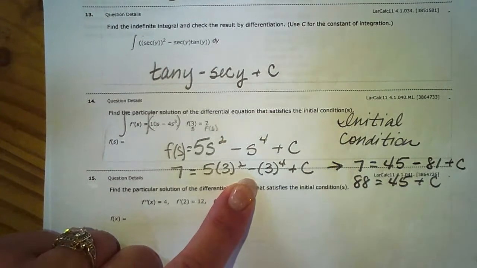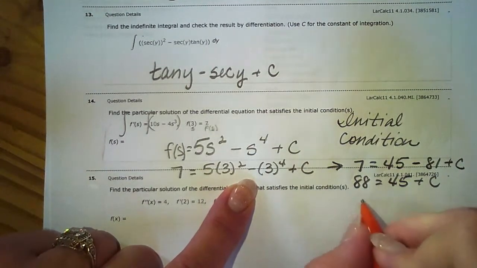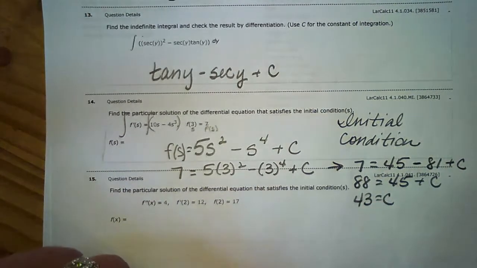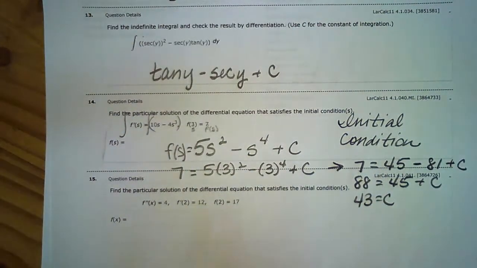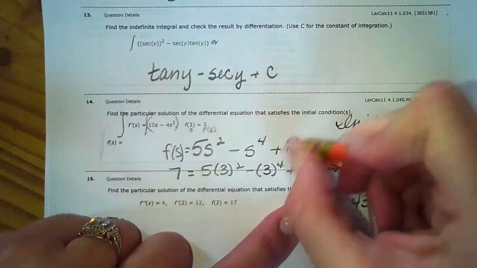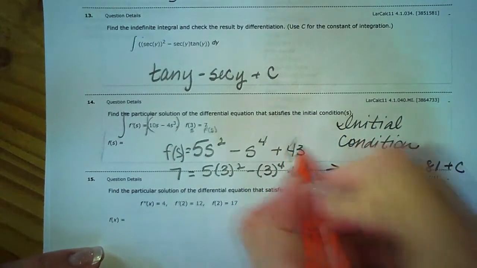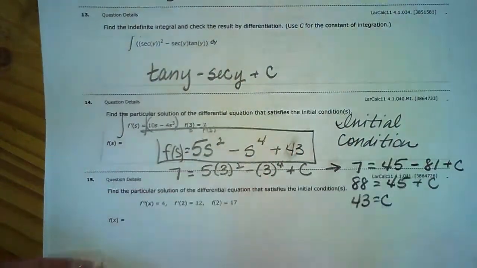And then I'm going to subtract 45. So when I subtract 45, I will get 43. So 43 is C. So your final answer for your particular solution is going to be, instead of plus C, you're going to have plus 43. So you figured out what that value is for C.